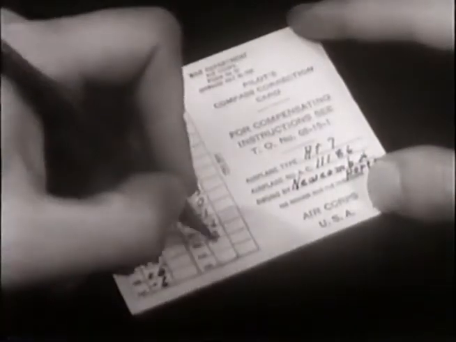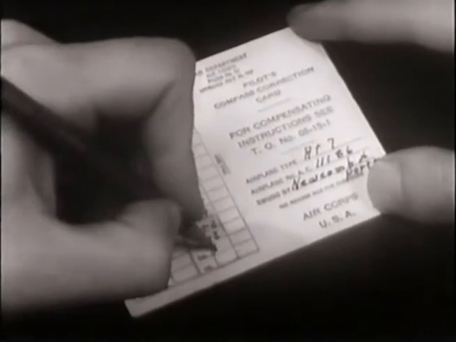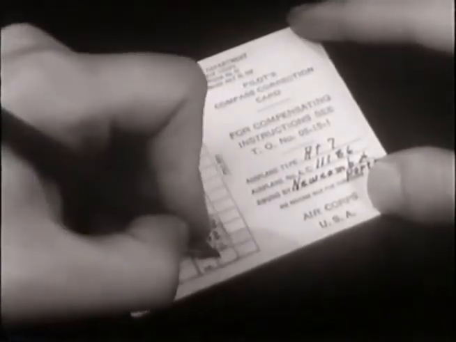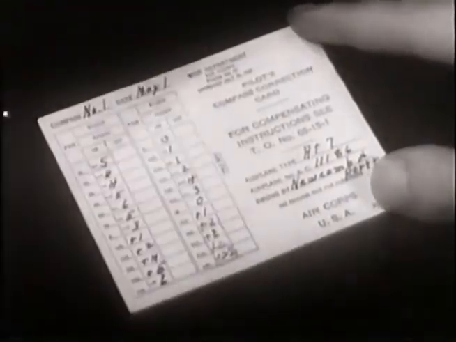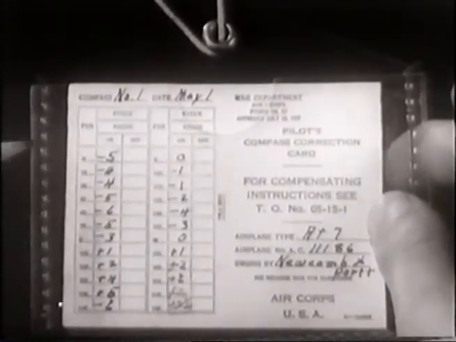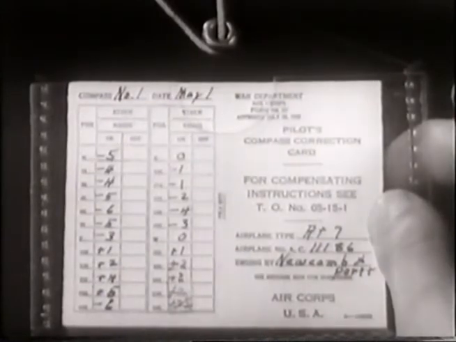A compass correction card is then calibrated, giving the correction to overcome the error, but not the error itself. To compensate for this correction, the compass heading must again be adjusted. The correction shown on the card for the degrees nearest to the airplane's heading is used to determine this correction.